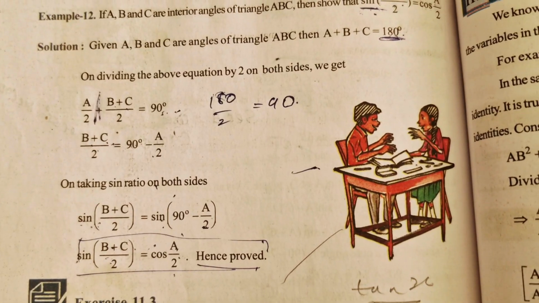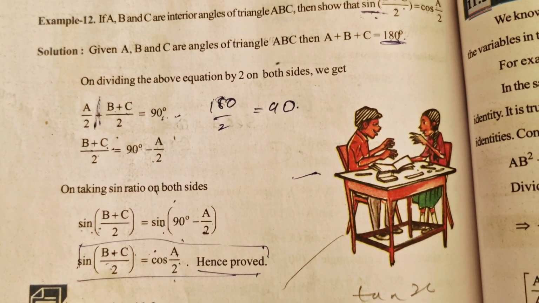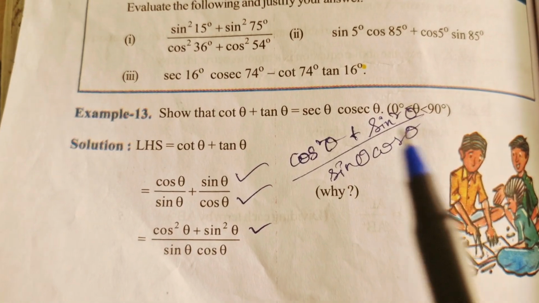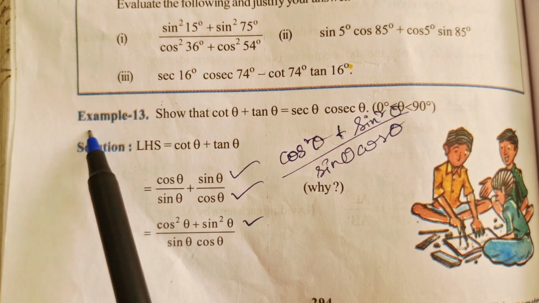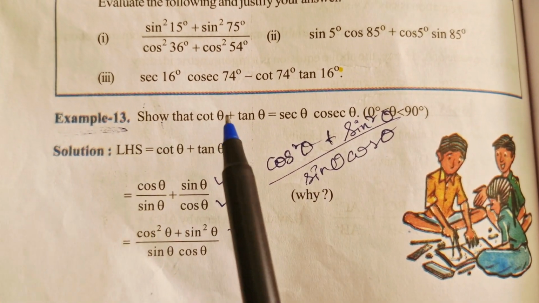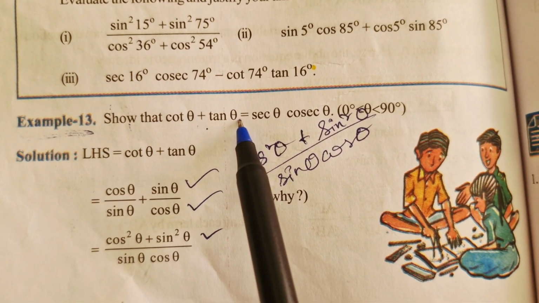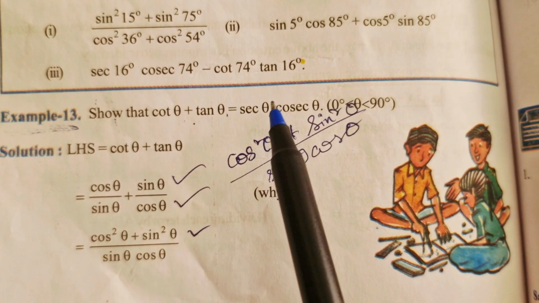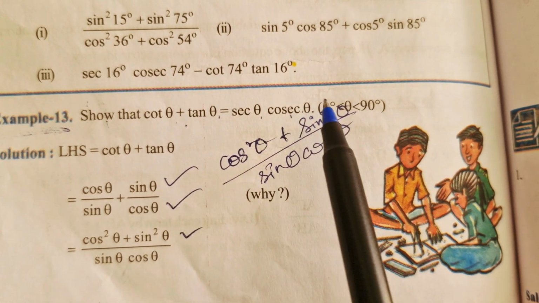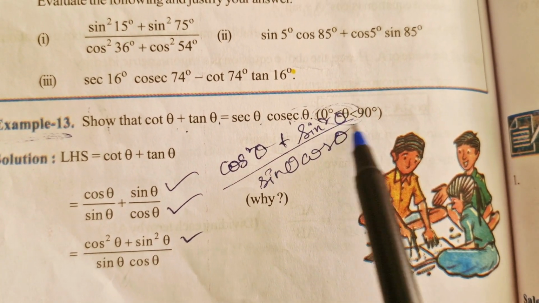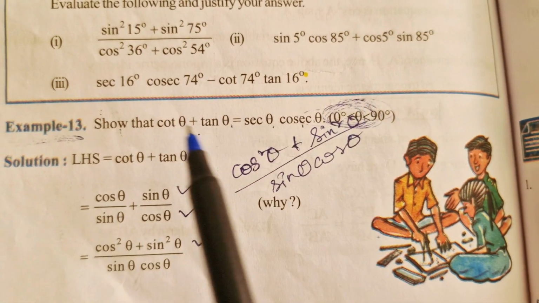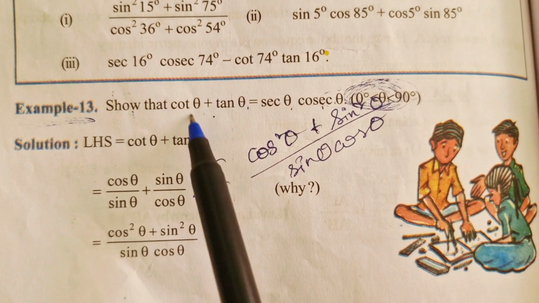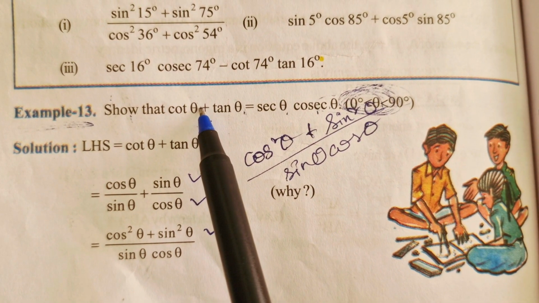I'll post them on YouTube and Instagram too. I have to create a new Instagram channel too, so be aware of that. So let us move on to the next examples too. Let us see the 13th example. Show that cot theta plus tan theta is equal to secant theta cosecant theta, where I told you to remember this rule too. So let us see. We have taken LHS.